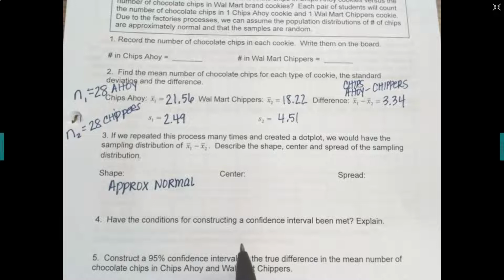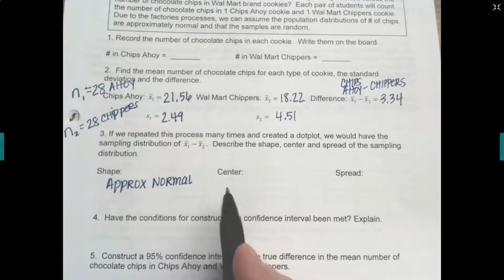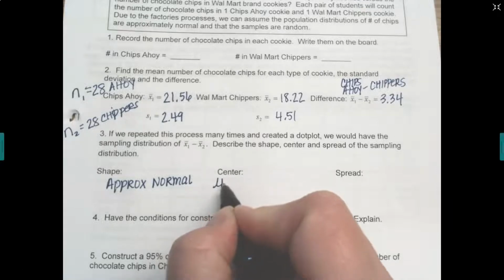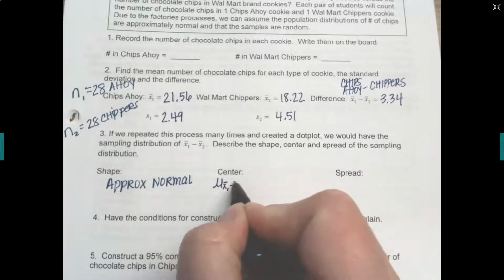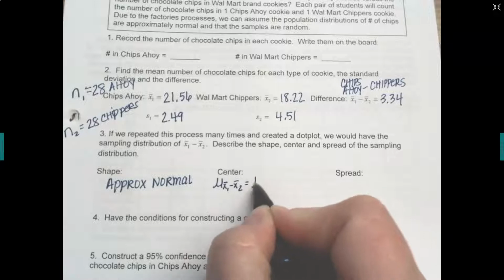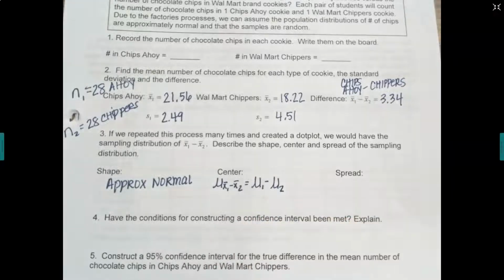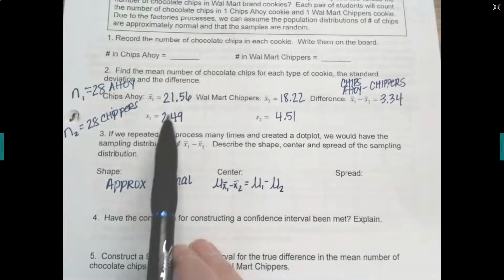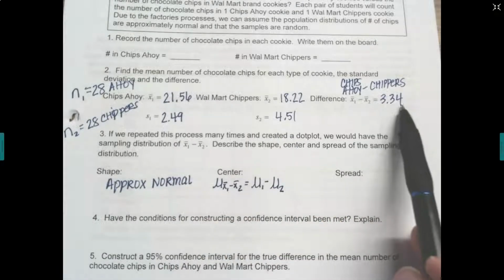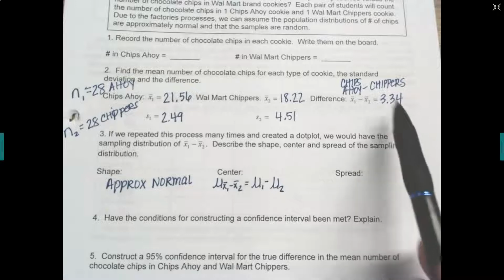To find the center, what will our sampling distribution center around? The mean of the sampling distribution would be the same as if we took the mean of each and subtracted them. So that's going to be the center of our sampling distribution.